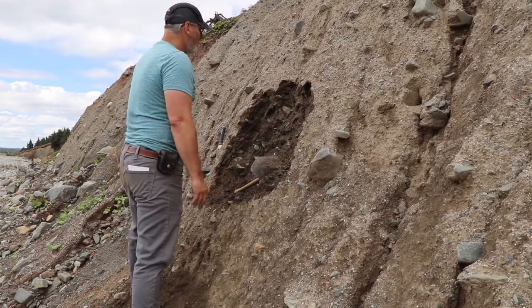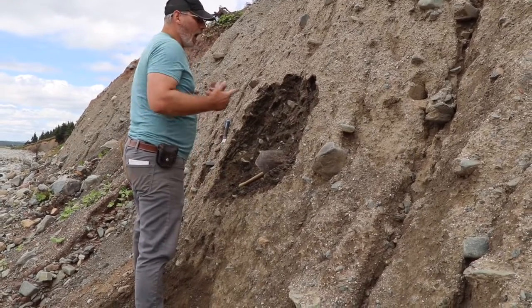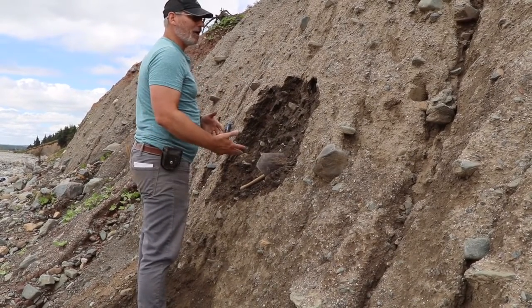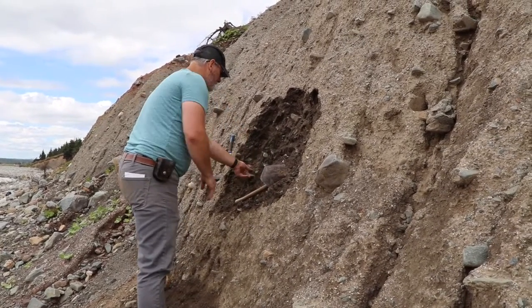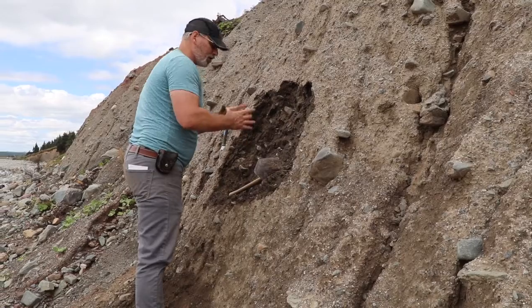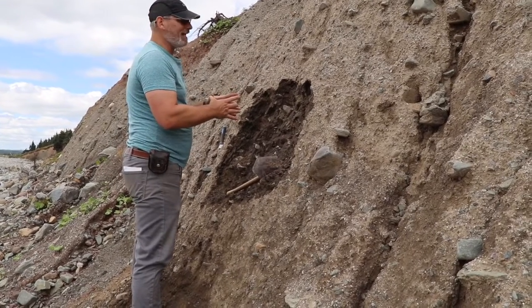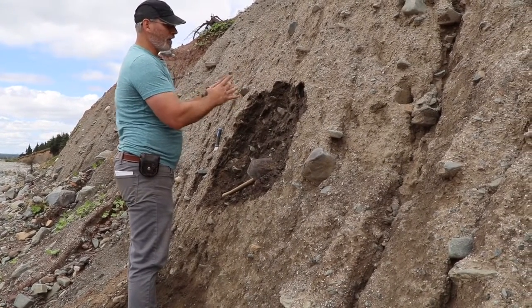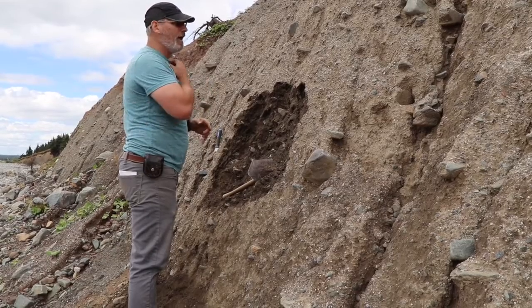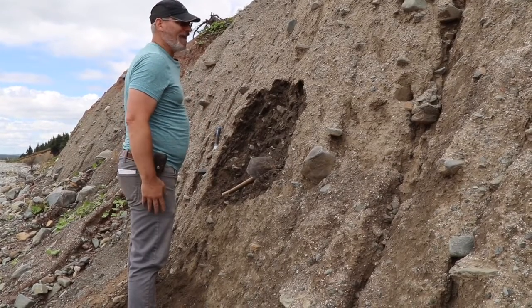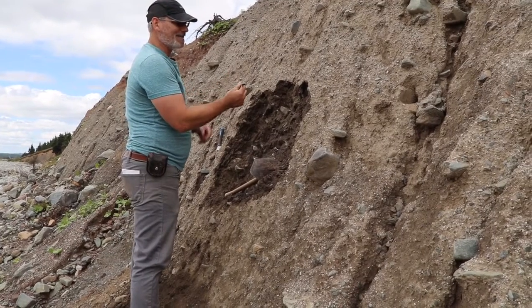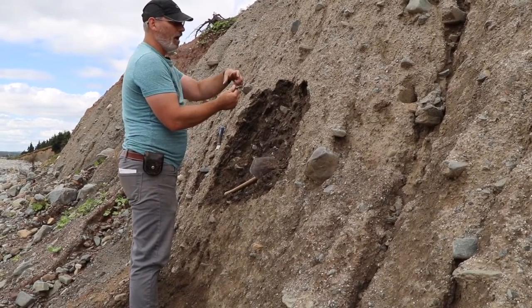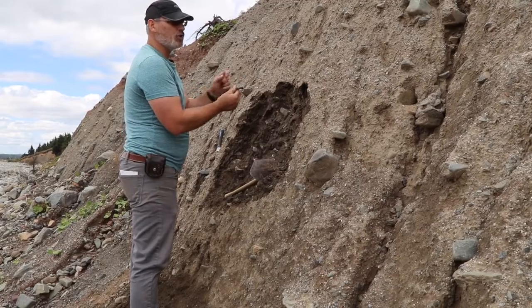Okay, so then what I'm going to do is I want to measure the trend and plunge of a clast. But obviously a clast that is very discoidal shaped, like a plate, doesn't have a preferred orientation. So what I'm looking for is something that's more pen-shaped, something that has a clear long axis, so an axial ratio of at least 2 to 1.